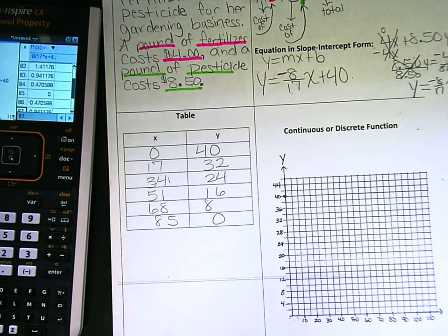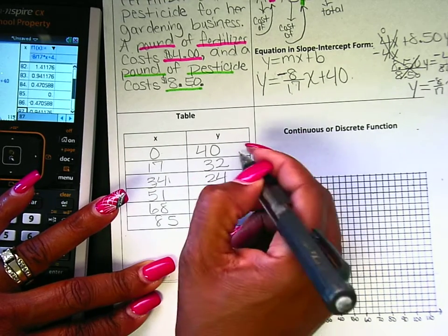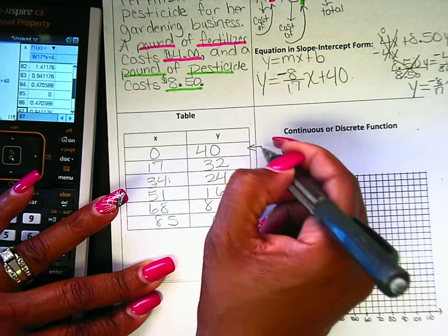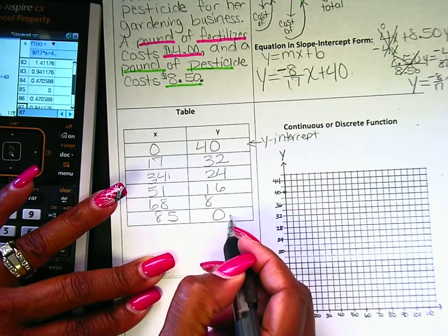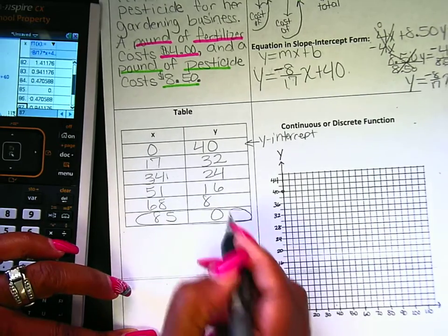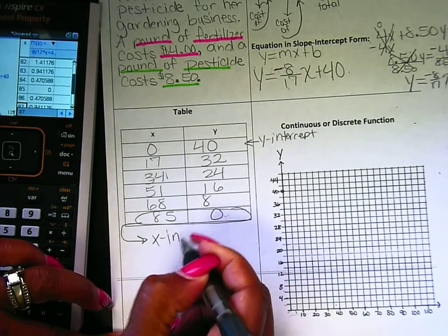Ooh, watch me do this. Here we go. 0 is the X value. So guess what that tells me about this point? That is my y-intercept. Okay? Y. This right here, y is 0. So guess what? That's my x-intercept.